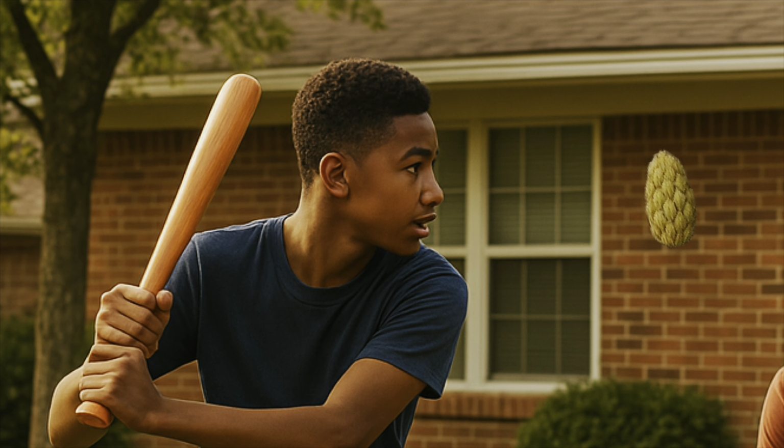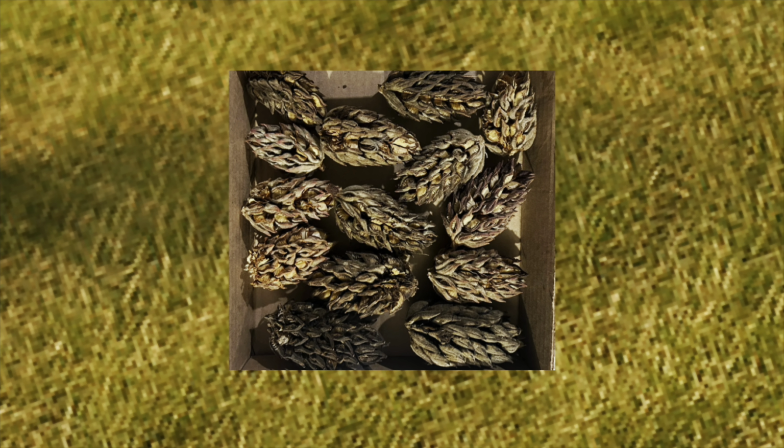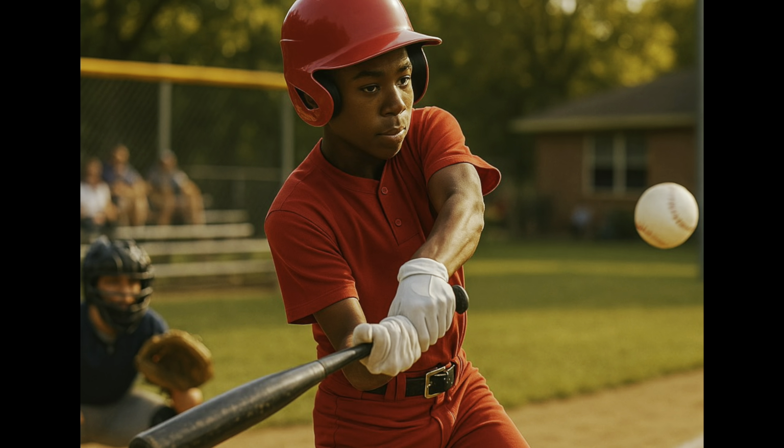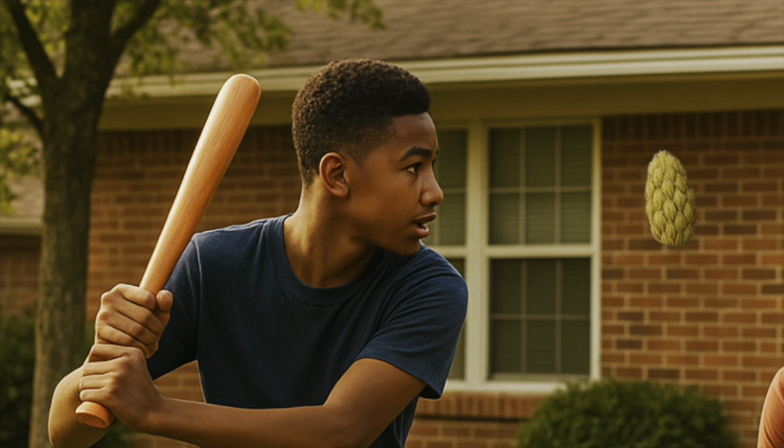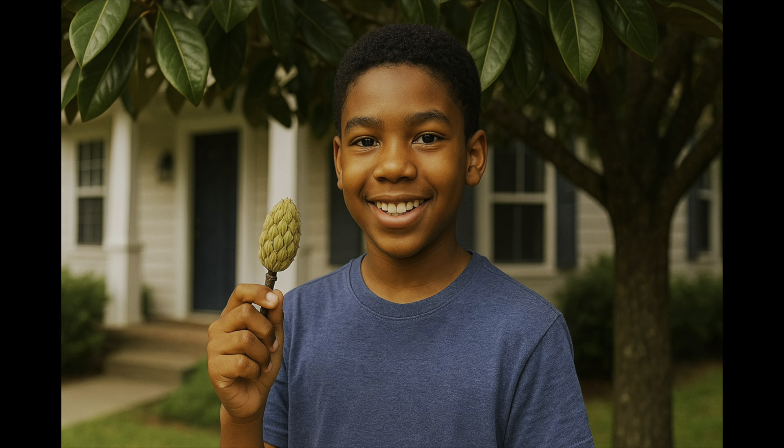The best part, if we hit one over the fence, we didn't have to search for it. We just grab another one. Before long, our dedication paid off. Our teammates gave us the nickname AK and JK because we became two of the top hitters on the team. Or maybe just because we kept smacking those seed pods like we were in the World Series of magnolia trees. Either way, we took it as a compliment.